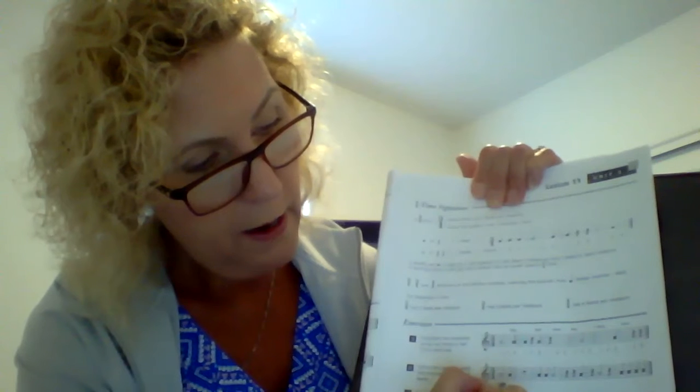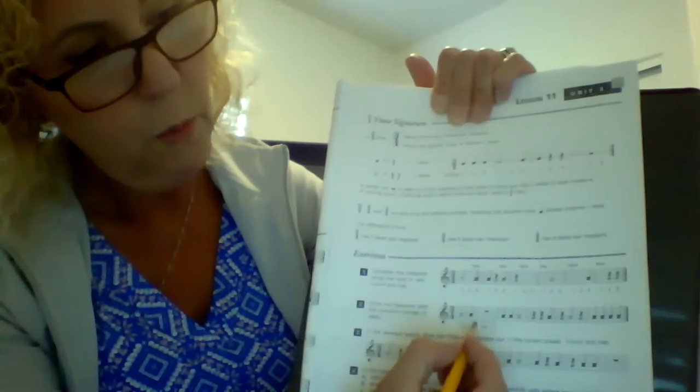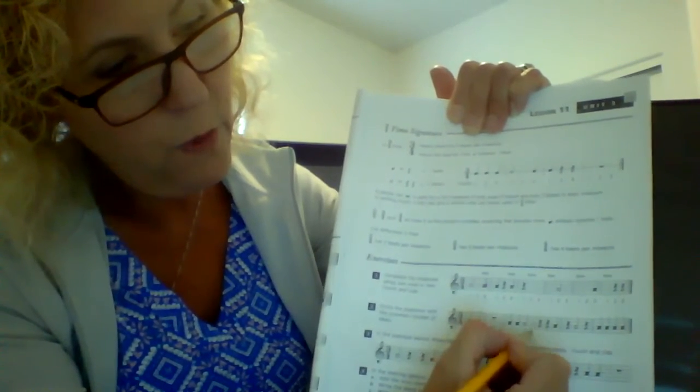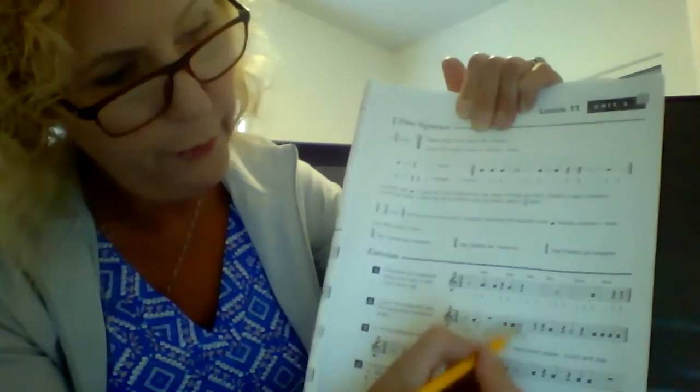Number 2 says, circle the measures with the incorrect number of beats. All right, I'm going to write in my counting. I'm in 3, so I'm already going to do this. I'm going to go right through. Remember how I was doing it? 1, 2, 3. First one's correct. I've got a whole rest. Never used, but apparently they are. 1, 2, 3, and don't forget, in choir we use them. 1, 2, 3. Then we've got 1, 2, 3, 4. Okay, not. We're in 3/4. That is incorrect. Circle it.